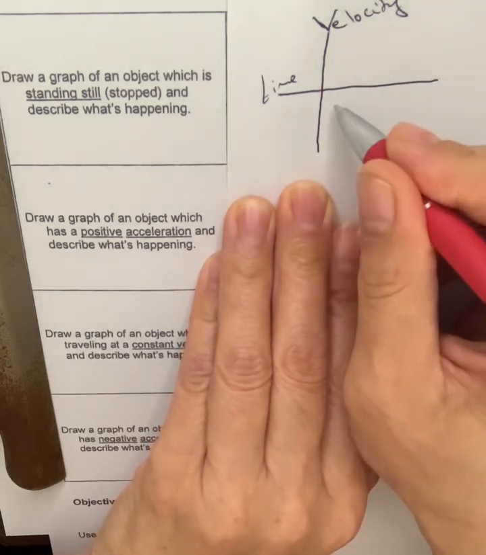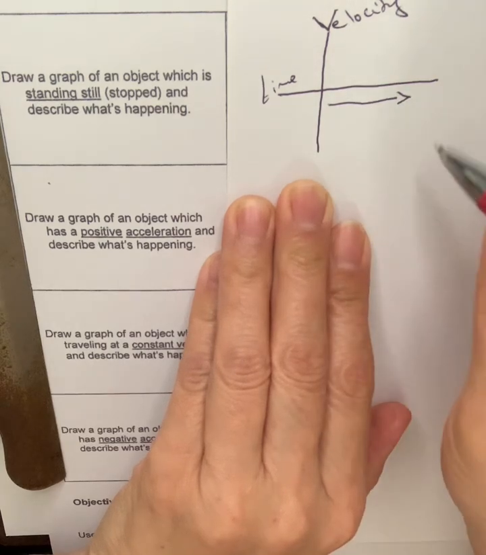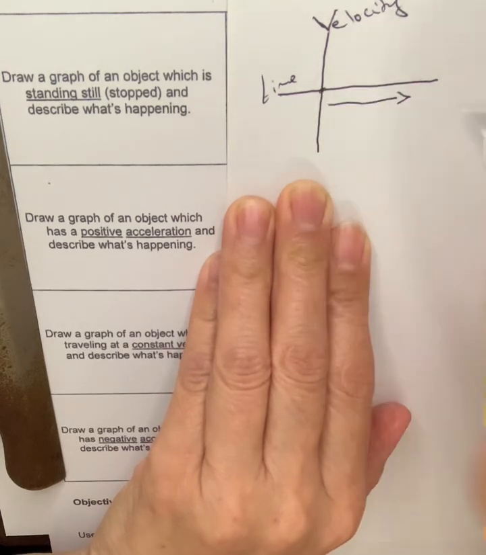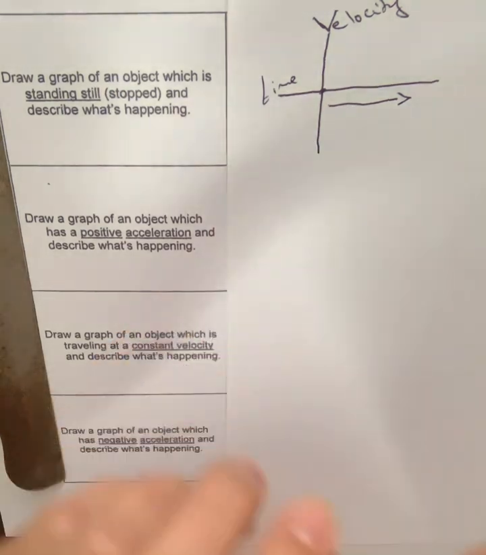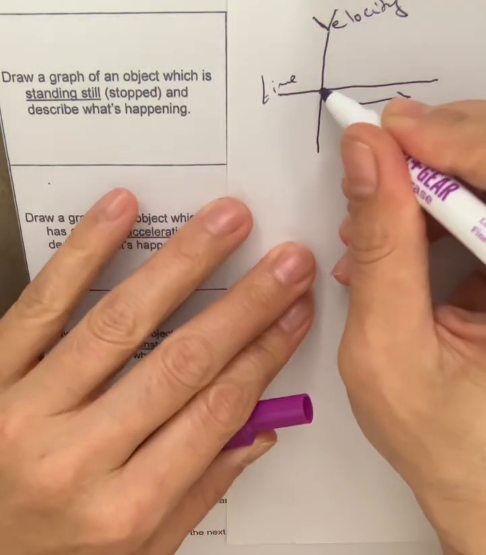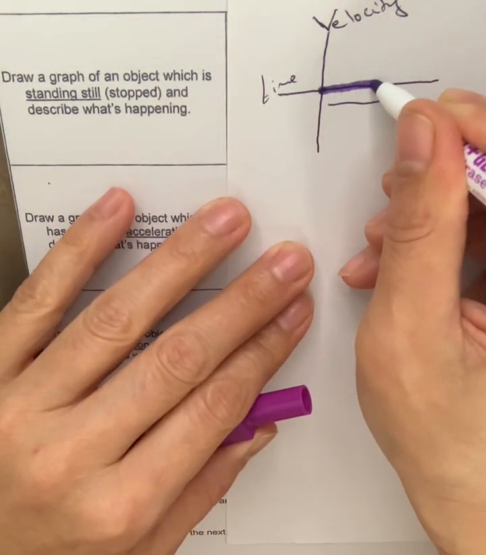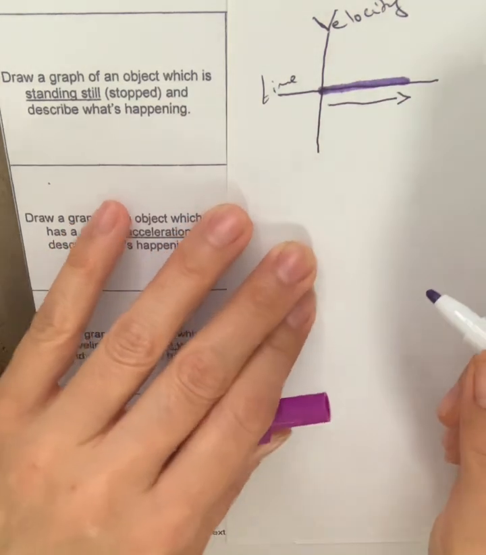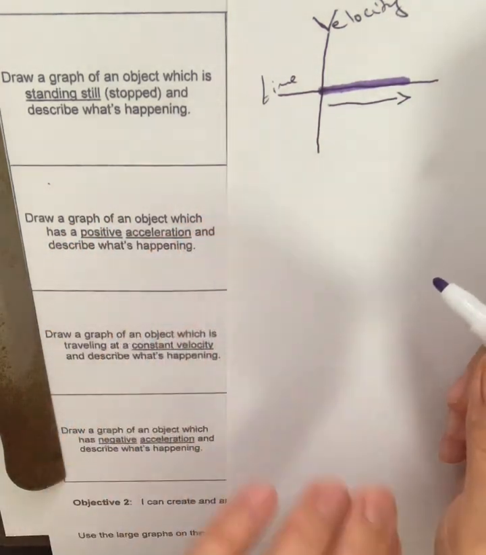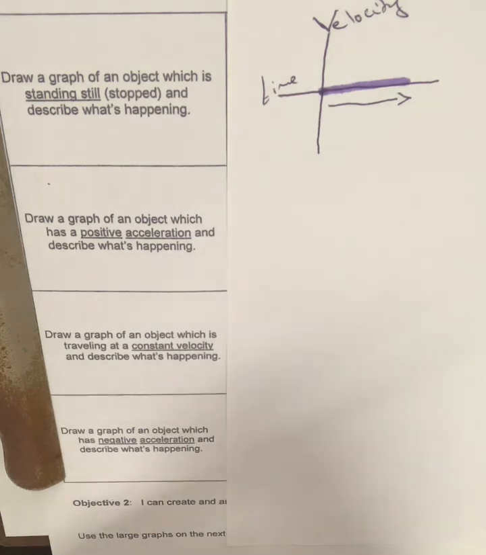So as time passes, velocity is 0. So we'll go ahead and draw that. As time passes, velocity is going to remain 0. And this is basically what your drawing would look like.